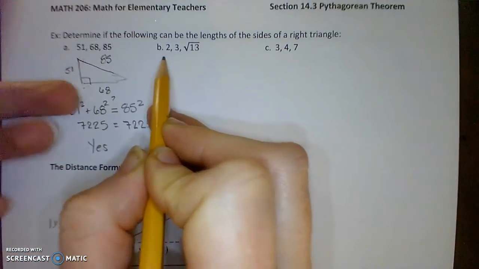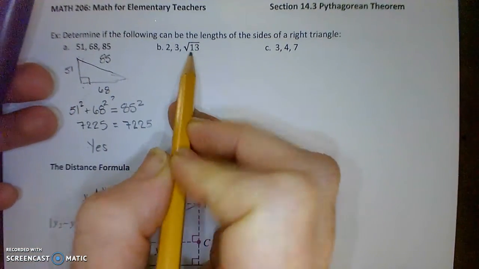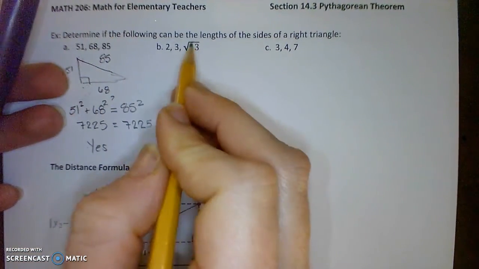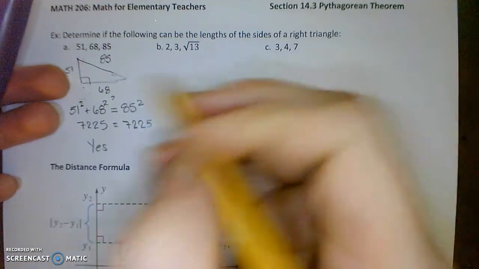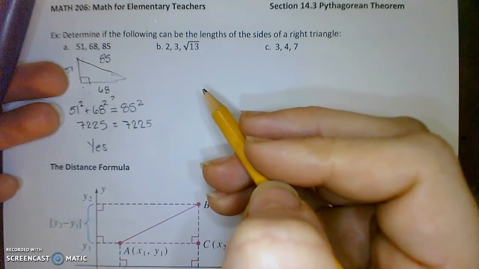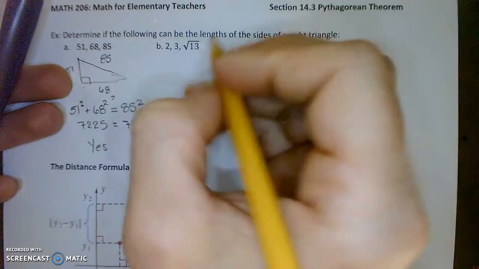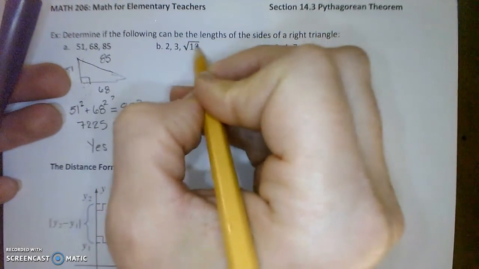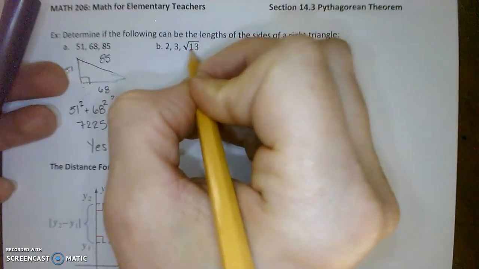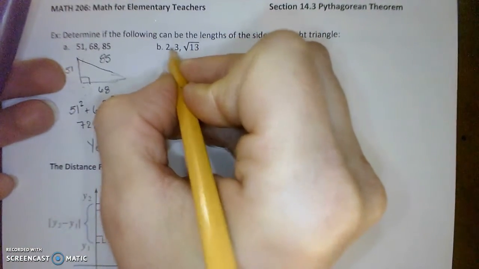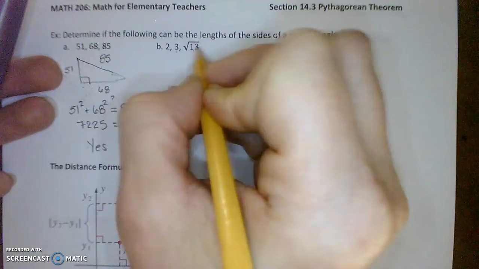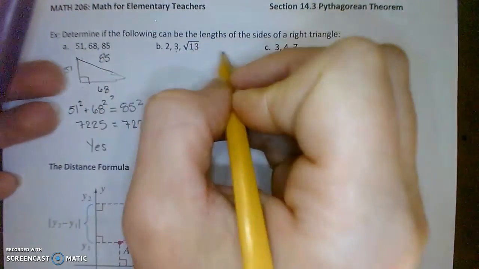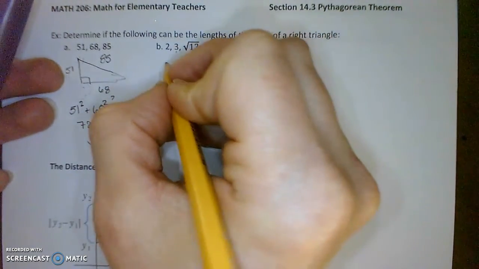Let's take a look at this one, 2, 3, and the square root of 13. So before I figure out how to put these into an equation, I should decide which of these numbers is the largest. And to do that, maybe you know this or maybe not, the square root of 13, what is that approximately? Well, 3 squared is 9, 4 squared is 16, so the square root of 13 is somewhere in between 3 and 4. So this would be my longest side.